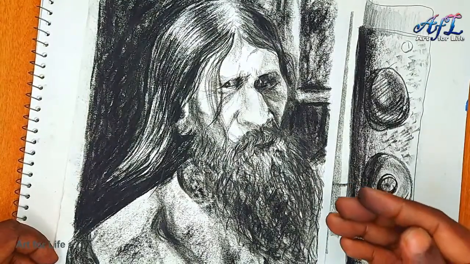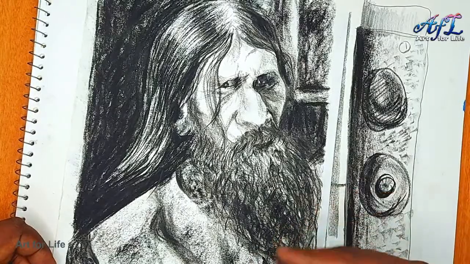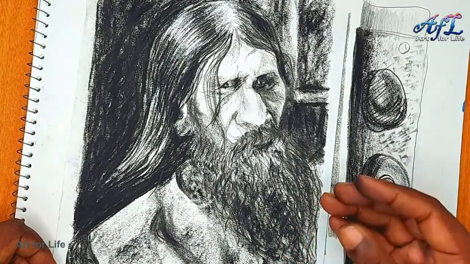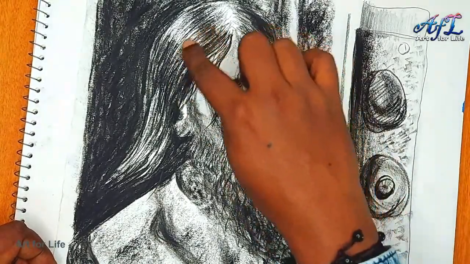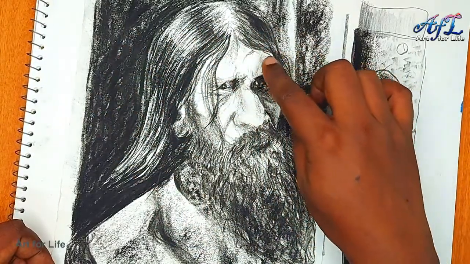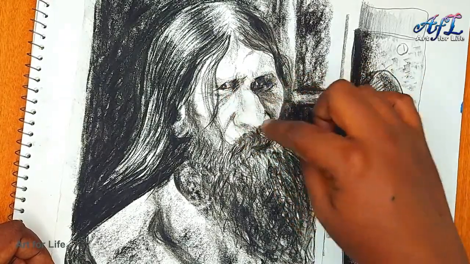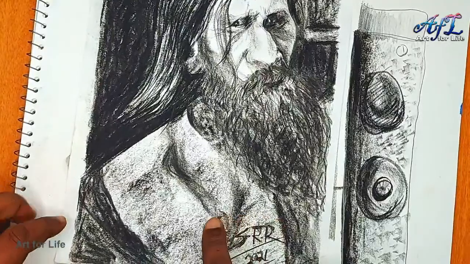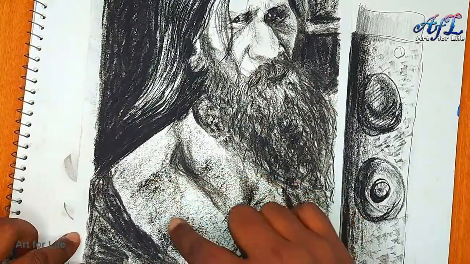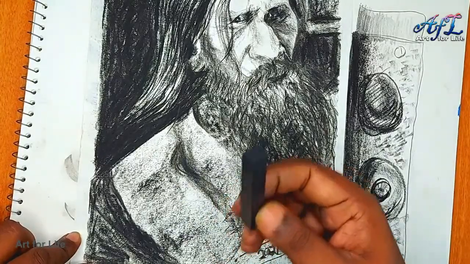I have not even used any initial layer of pencil to do this drawing. I just used the stick directly. You can see a lot of thin lines here, dark areas. You can see very minute shading, all those steps. The eyes also give some layers. You can see a lot of textured layers here. It gives some cloth kind of texture. Those things are possible only with the sticks.